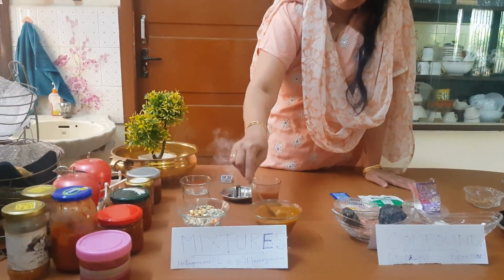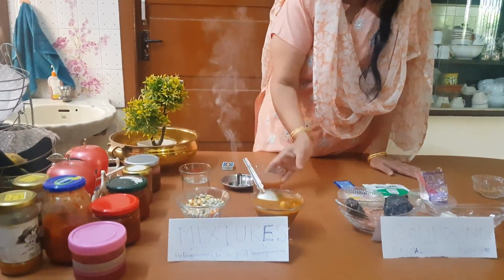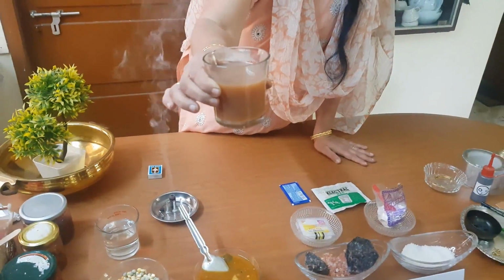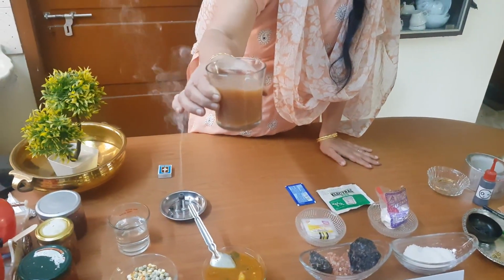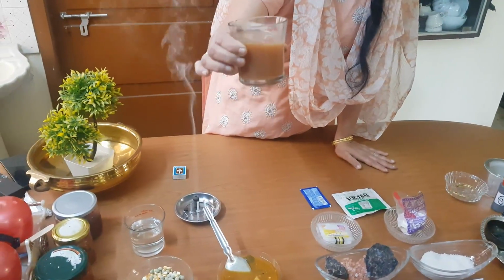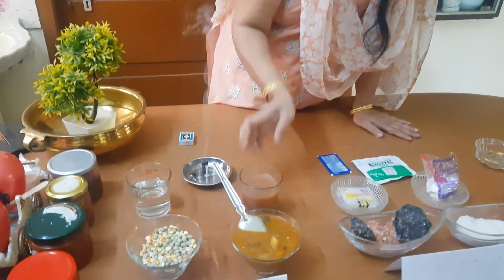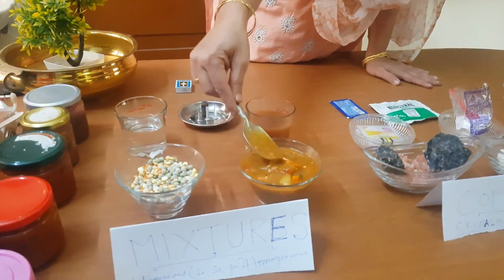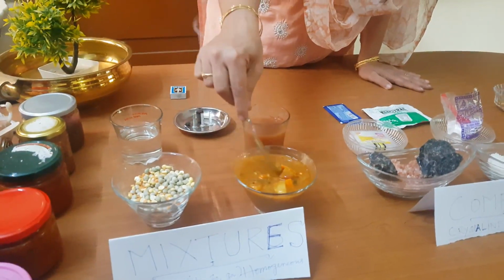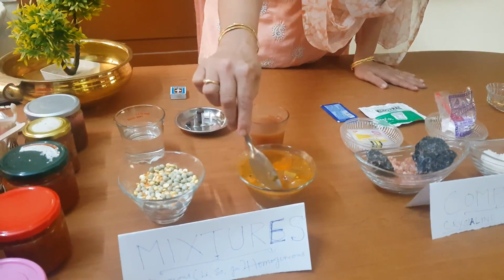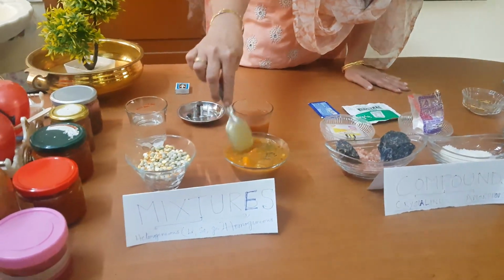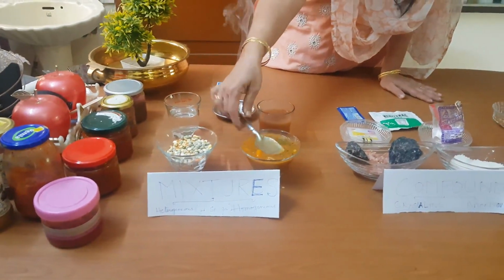This is called a homogeneous mixture. You can see this also. Very uniformly from bottom to top, this tea is mixed. This is called a homogeneous mixture because it is uniformly mixed. Whereas here you can see the separation. Pieces are separate, liquid is separate. Every piece you can identify, this as a carrot, this as an aloo, this as a baingan, like that. So this is again a heterogeneous mixture.